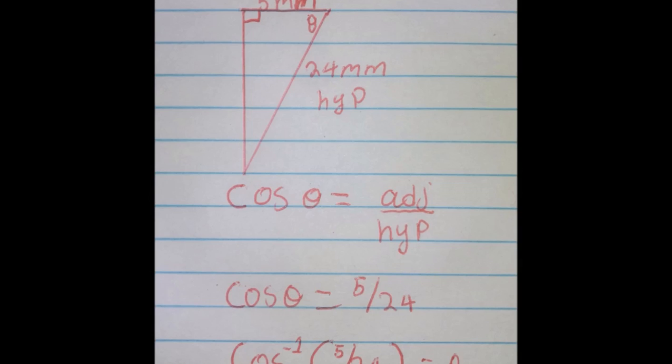Our adjacent and hypotenuse are known, so we plug those in, so it goes into cos theta is equal to 5 over 24. In order to get the angle, we need to do something a little different, and we need to inverse that. When we inverse that, that gives us the angle inside the triangle. So we plug cos inverse 5 divided by 24 with brackets in our calculator, and that gives us a theta angle, which is 77.9.